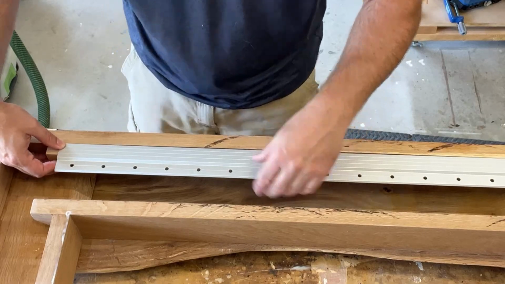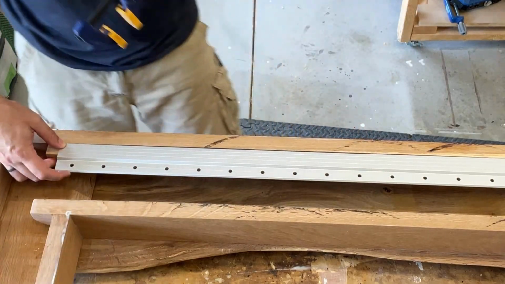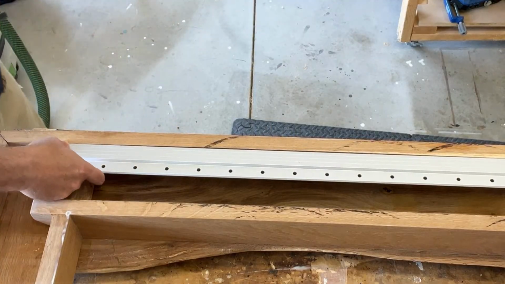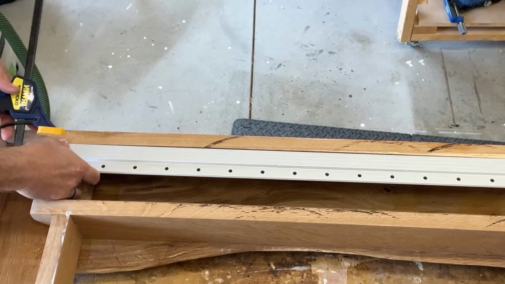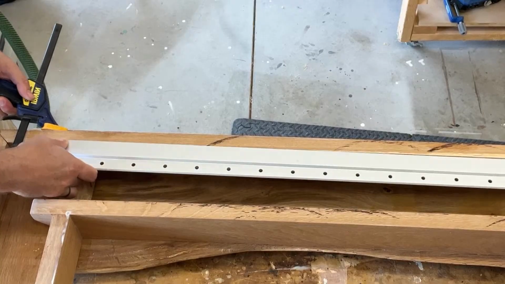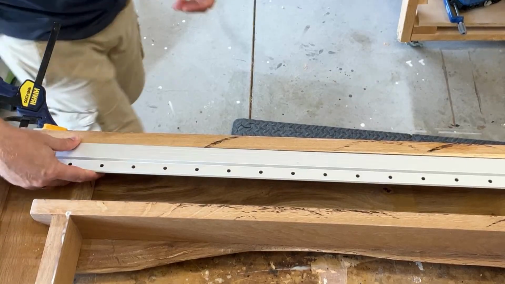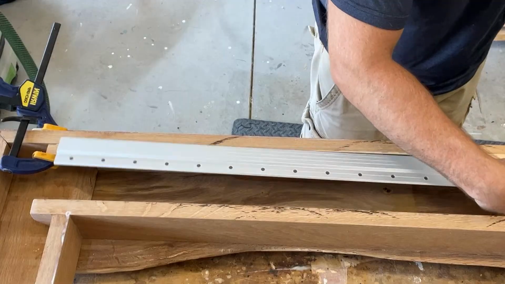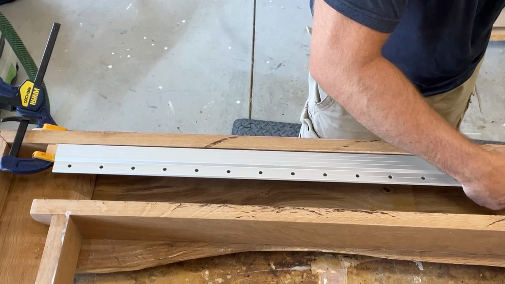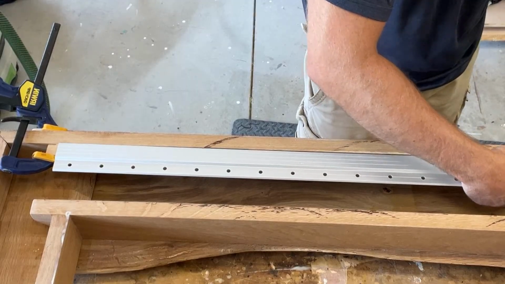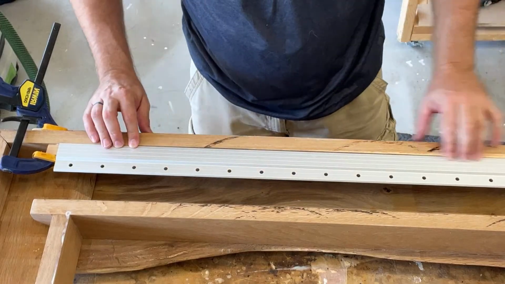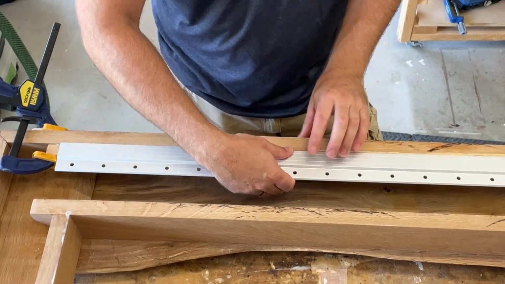So we're going to take this clamp over here. All right, make sure I feel it. This one doesn't need to come up just a bit. In the middle, it needs a little bit of work.